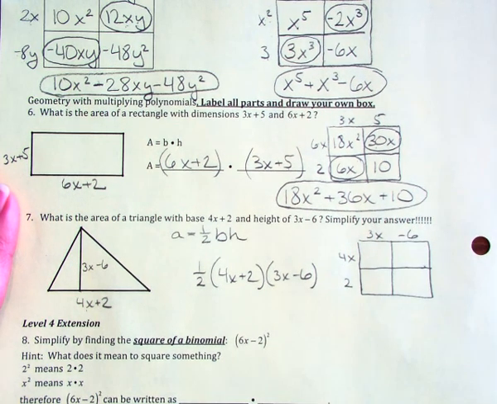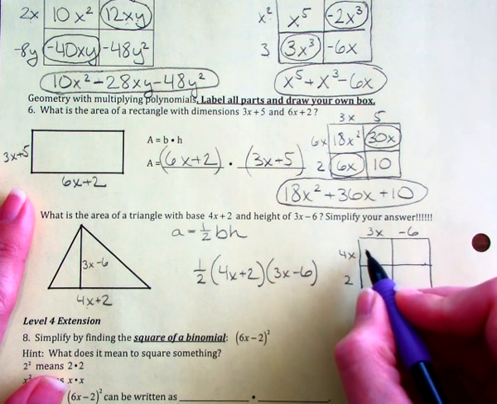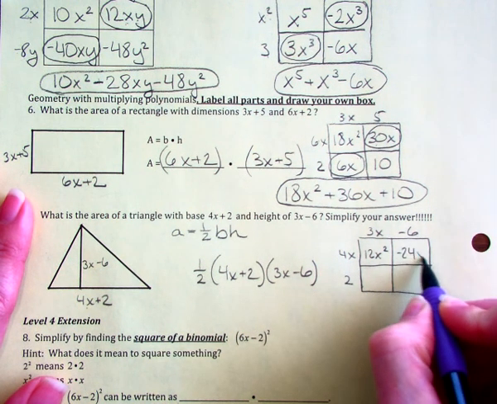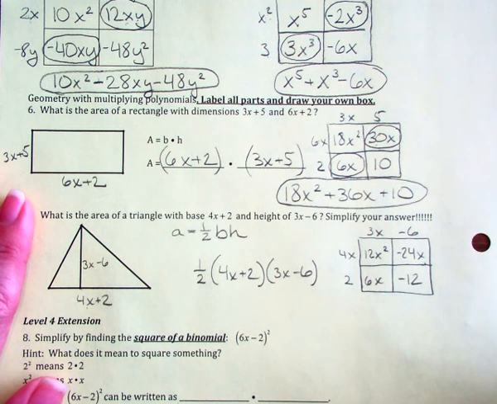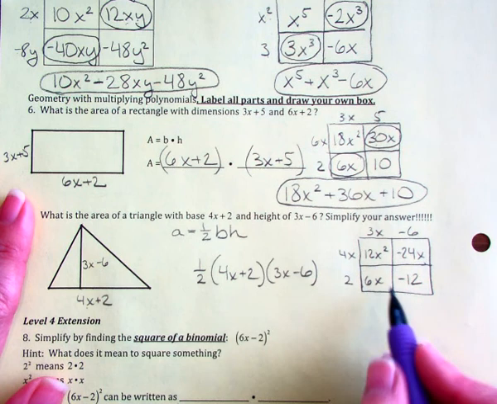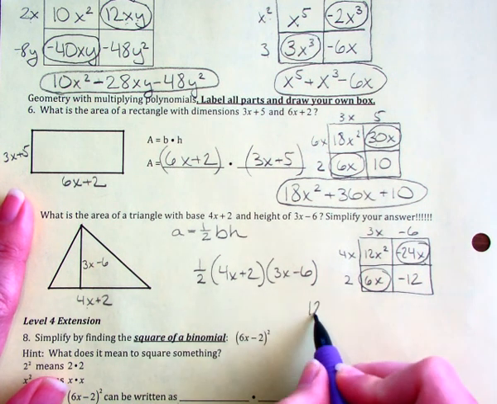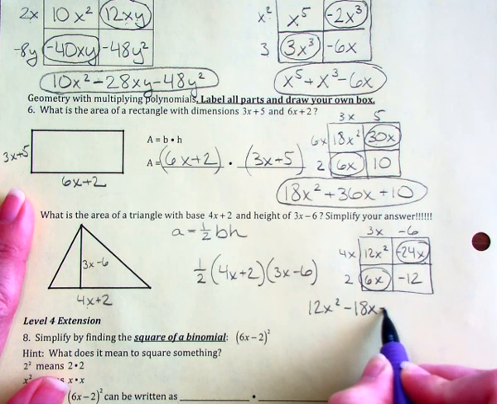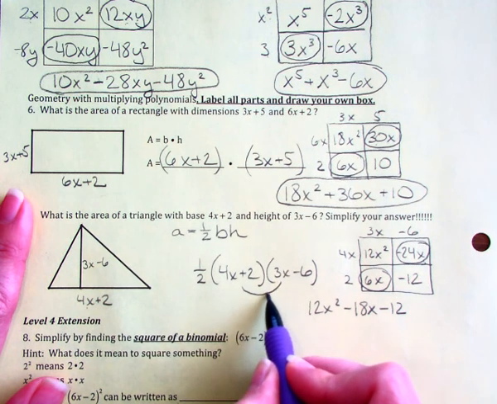Okay, pause the video and do this multiplication. See if you can do that on your own. Okay, hopefully you've got that multiplication done. We get 12x squared minus 24x and a 6x and a negative 12. So the product that we get here has two like terms again. We get 12x squared minus 18x and minus 12. But that is the product of these two binomials.